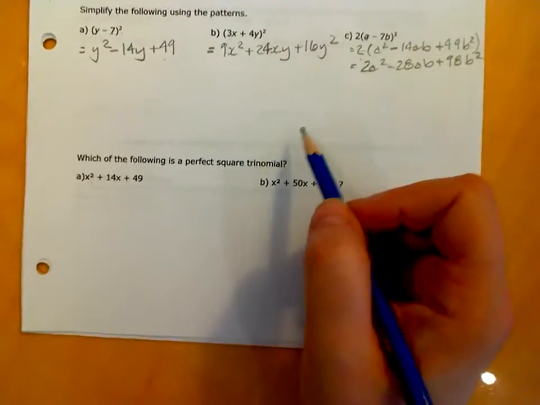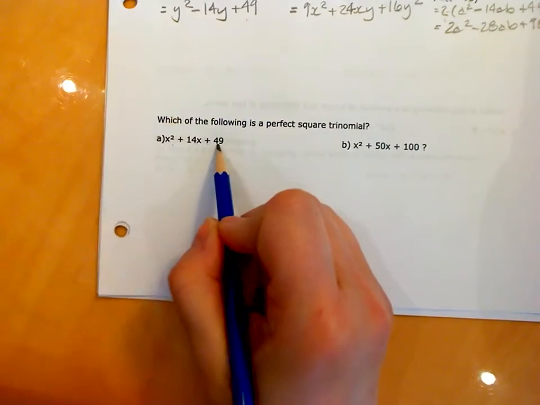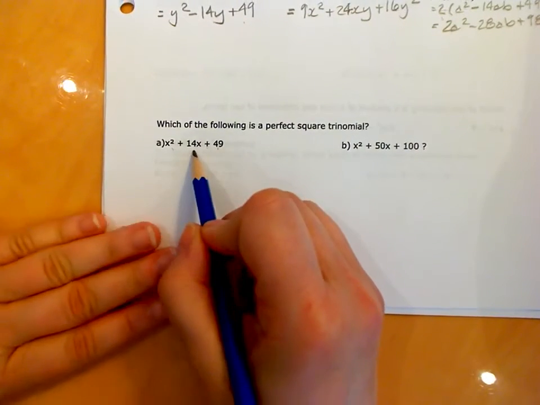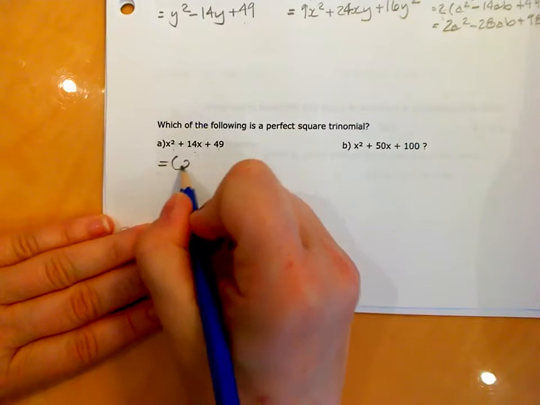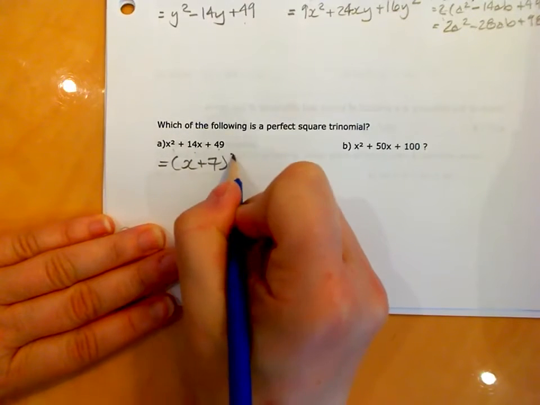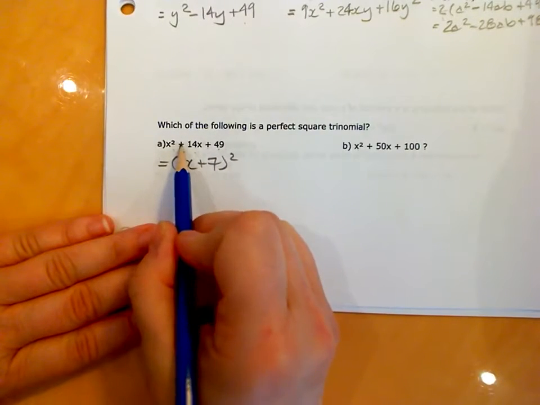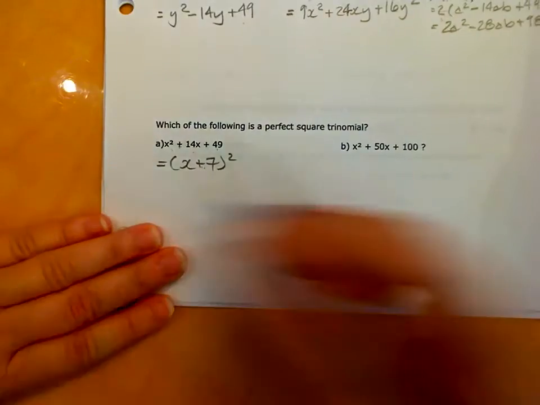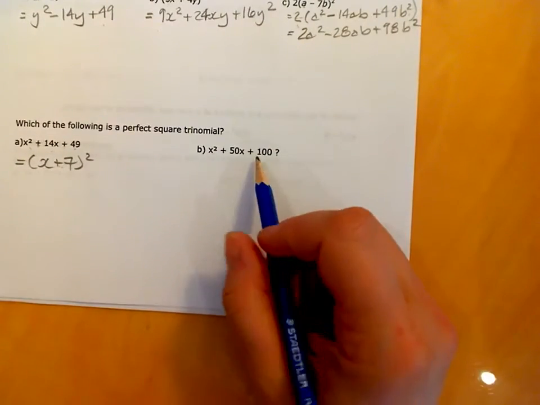So let's take a look here. The square root of that is 7. Half of that is 7. So this is x plus 7, because remember, whatever is in front of the middle term is what goes in the brackets.